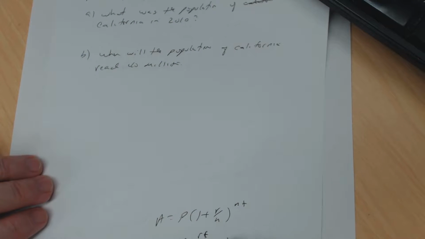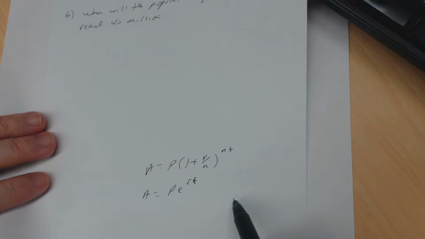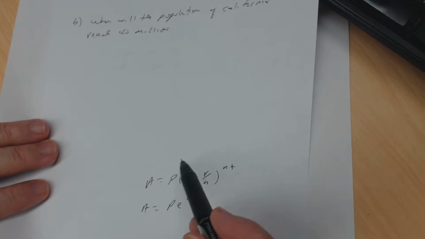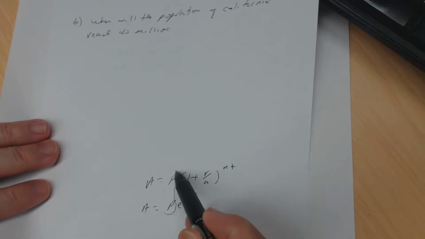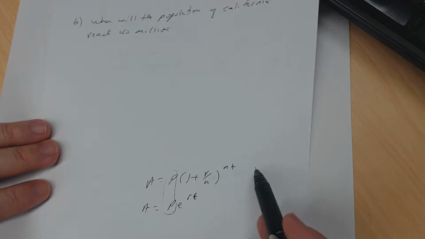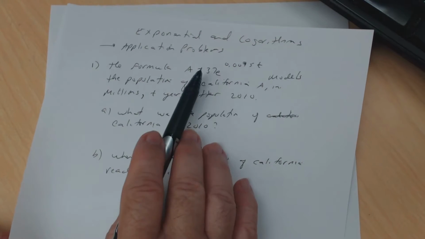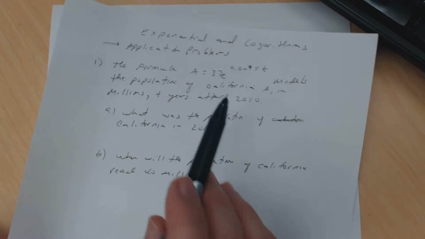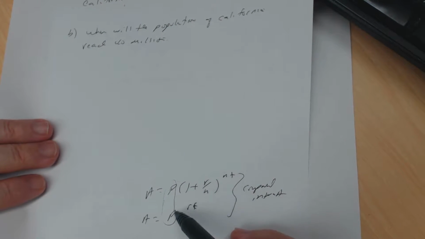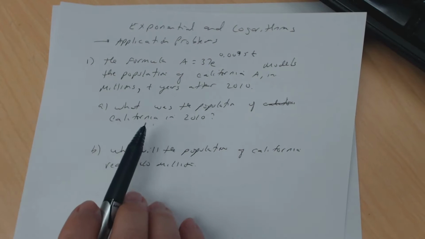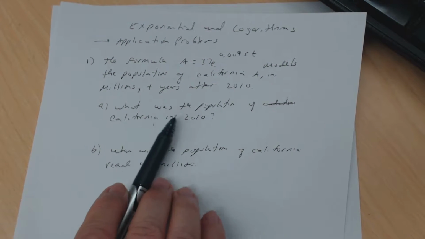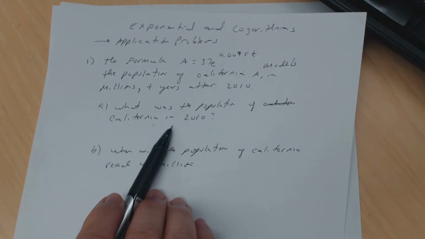Now remember this is when we talked about compound interest. So what I'm about to do is remind you about this P, that this P is the principal in terms of compound interest. Now, this problem here does not talk about compound interest, but the idea about this 37 is the same as the idea here. Okay, so here's the question. What was the population of California in 2010?